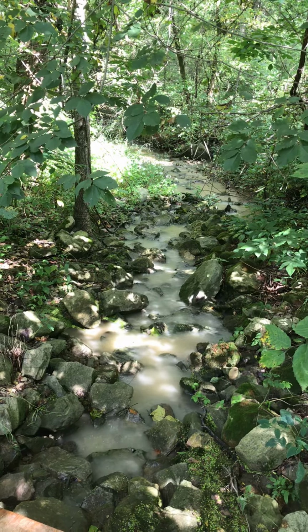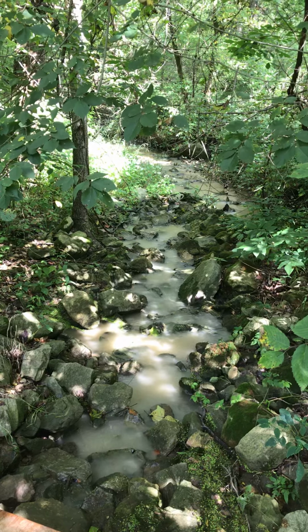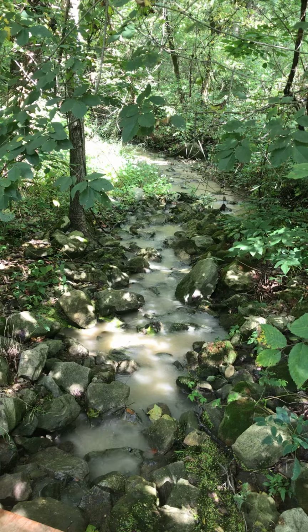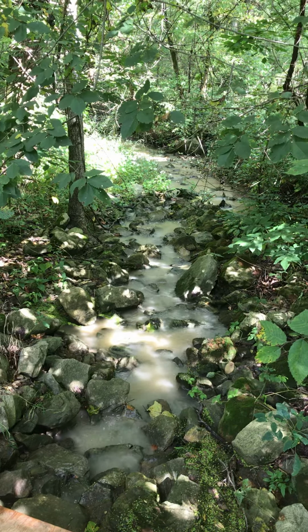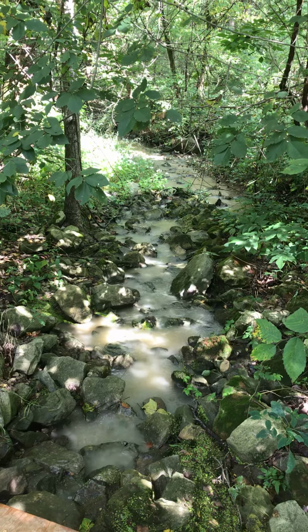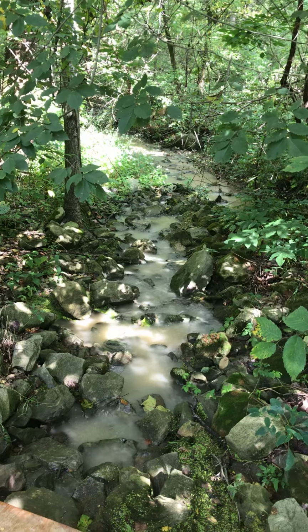I just thought of another one. The gentle rhythm of the water flowing down the river was like 1,000 tiny drums beating in unison. That is a simile.